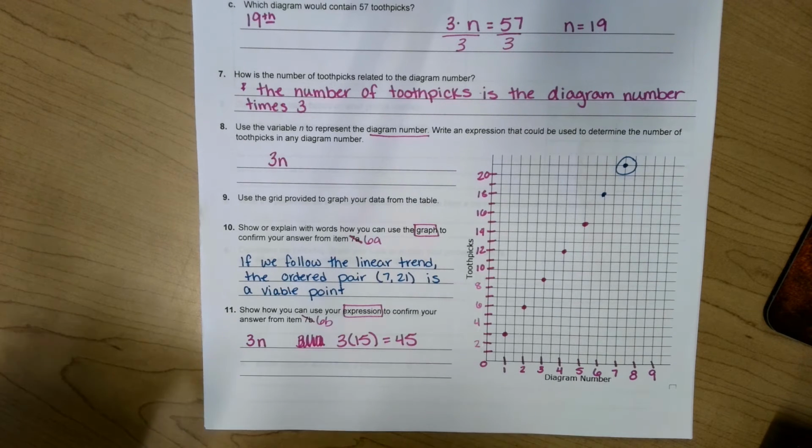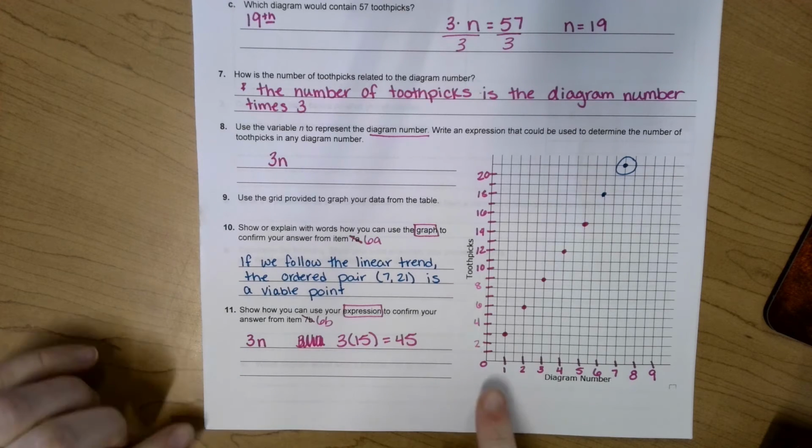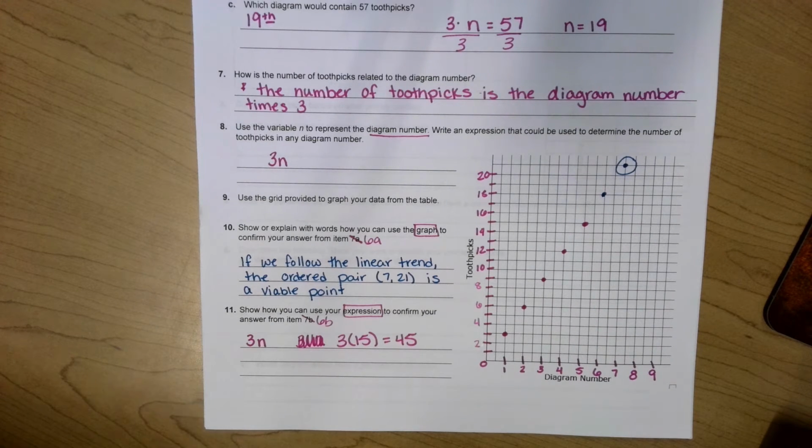Okay, so let's go over 9 through 10. So the first thing I want you to notice on 9, before you can do anything, you have to scale your graph. This is what I personally take off the most points for in the course of my algebra class, because people don't scale this correctly.